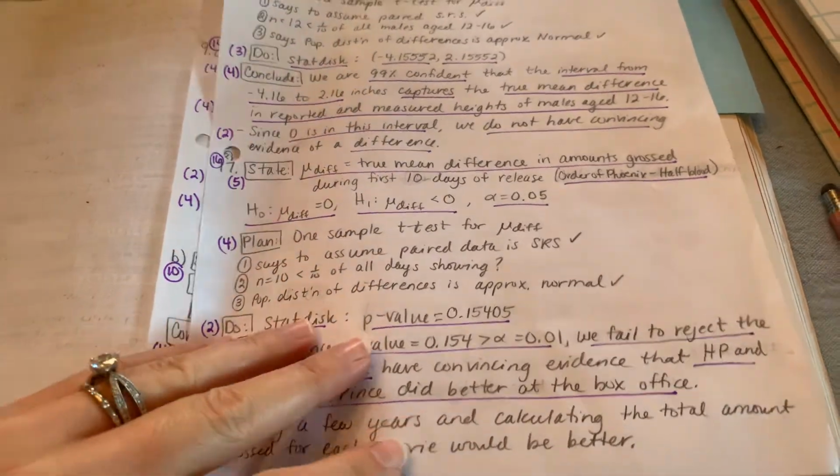There will be at least one problem from chapter 9 on the final exam, so be prepared for that.